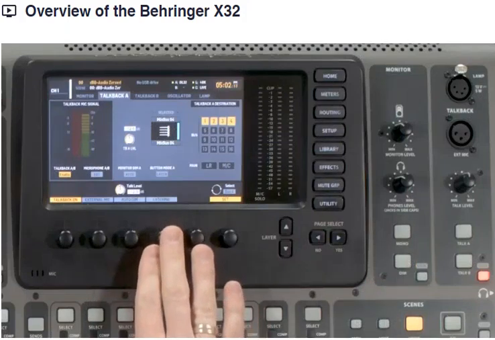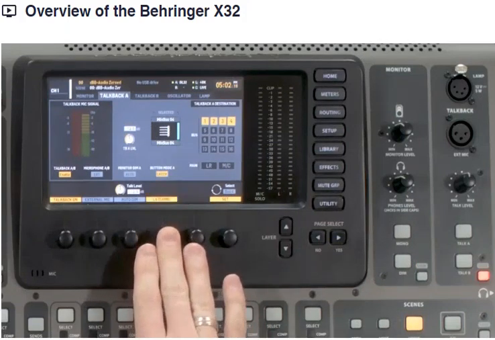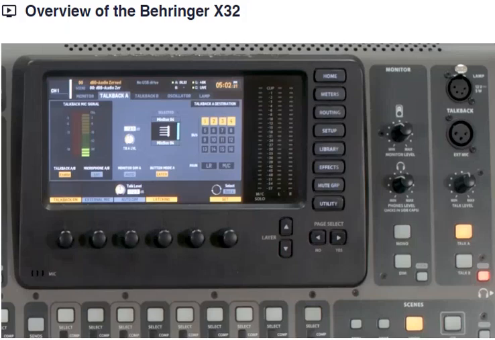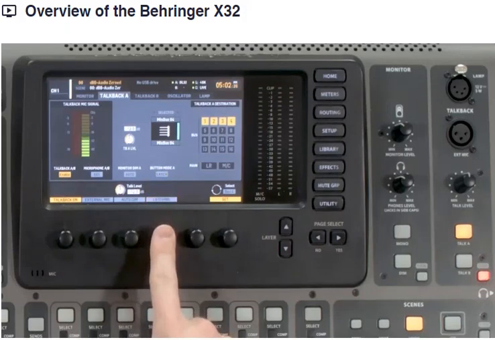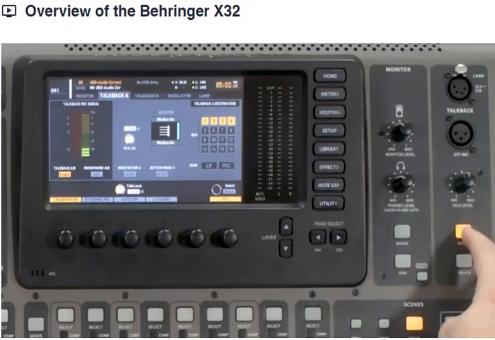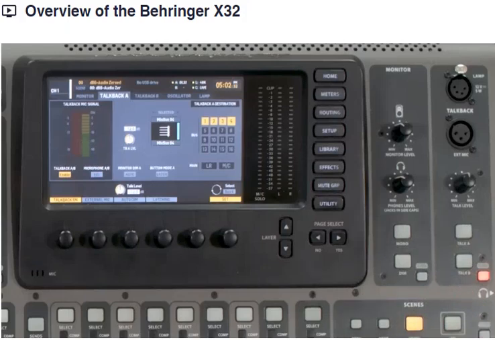Another very helpful thing is latching. Now, latching means that if I press talk A, it is latched, it is turned on, versus if it is not latching, it is a momentary, meaning that if I press and hold it, it will talk, but if I let go, it'll mute it.